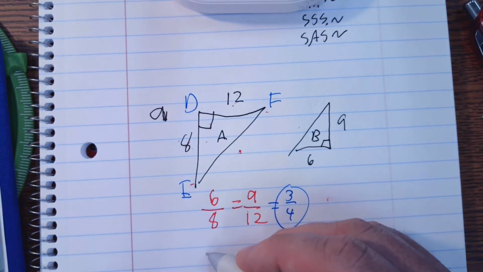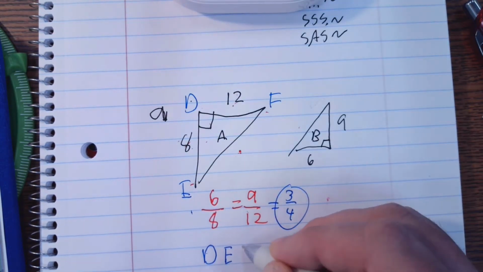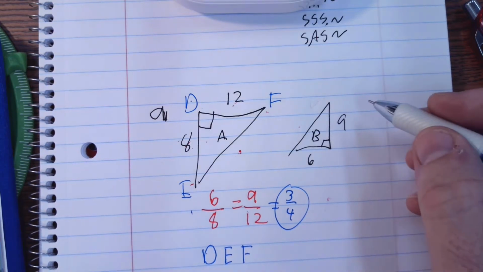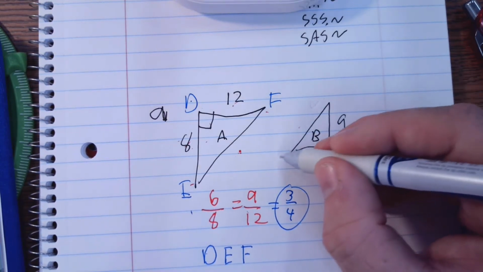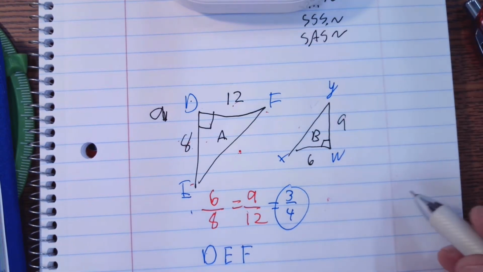I'll do this alphabetically just because D, E, F, right? Is that alphabetically? Yeah. Sometimes I forget my alphabet. It's surprising how many times as an adult you don't actually have to know your alphabet.